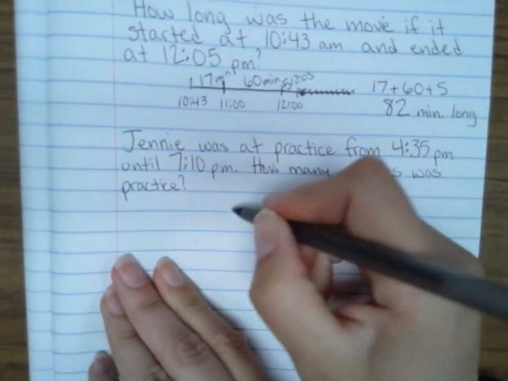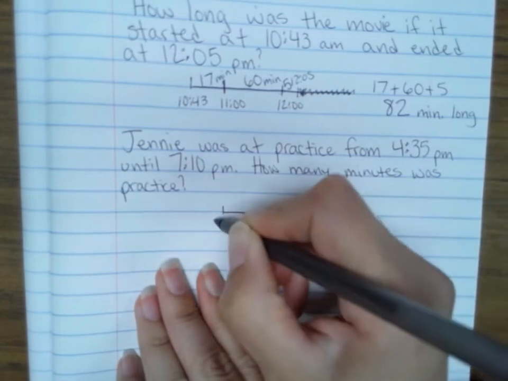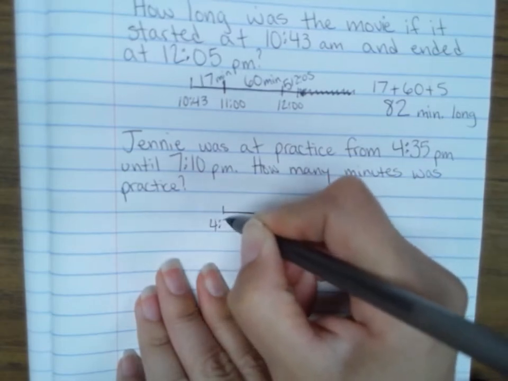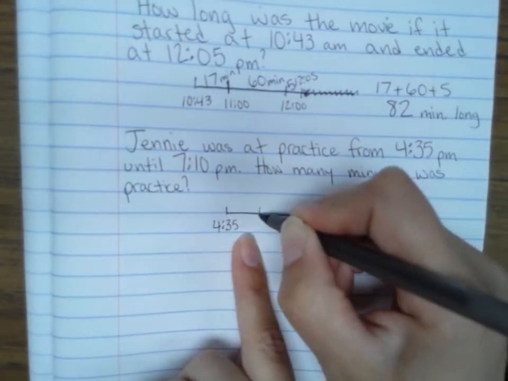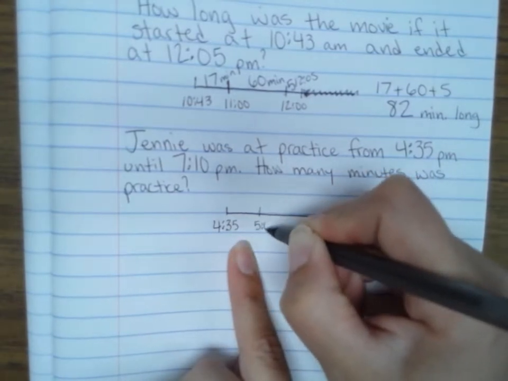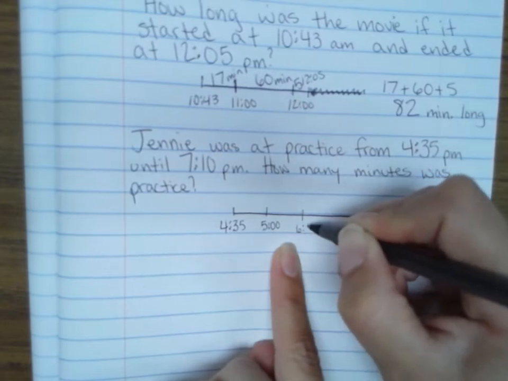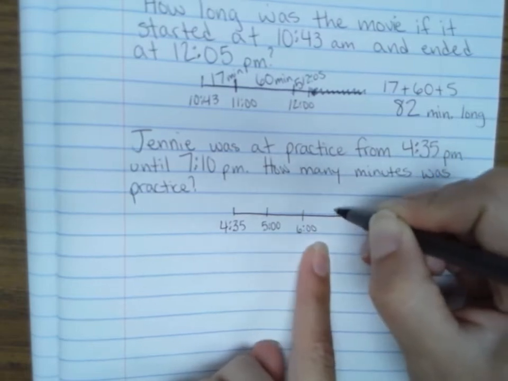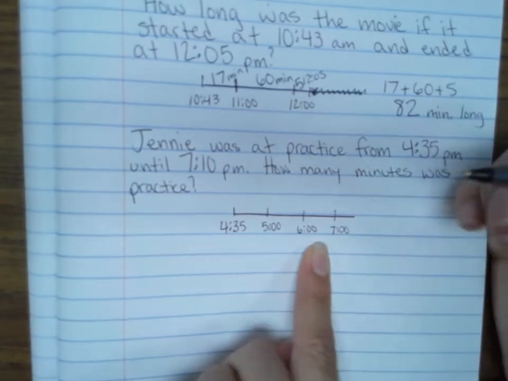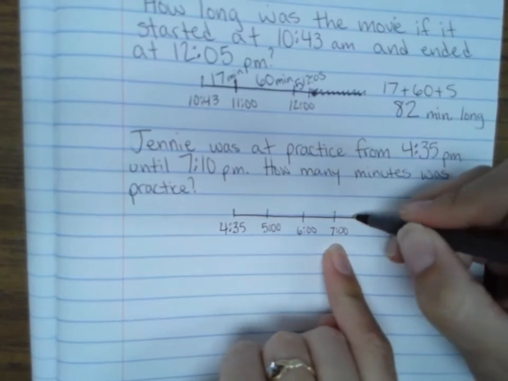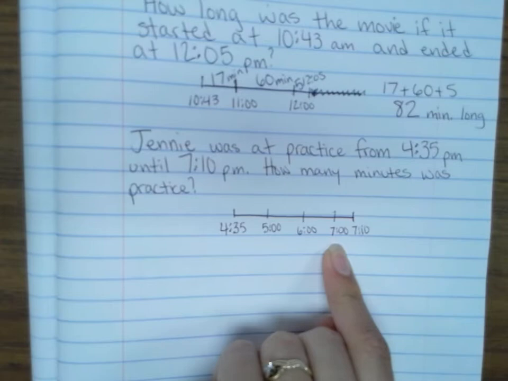Okay, so we have our start and end starting at 4:35. Okay, the next benchmark time would be 5 o'clock. 6 o'clock would have passed, and then even up to 7 o'clock. Okay, there's my benchmark times, and then it ended at 7:10. So how long was she at practice?